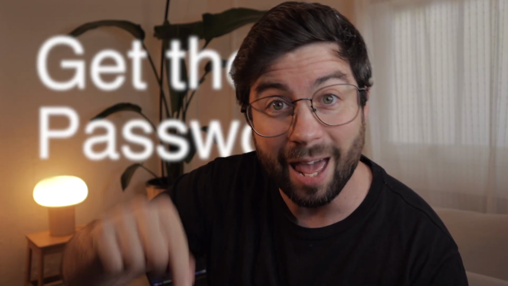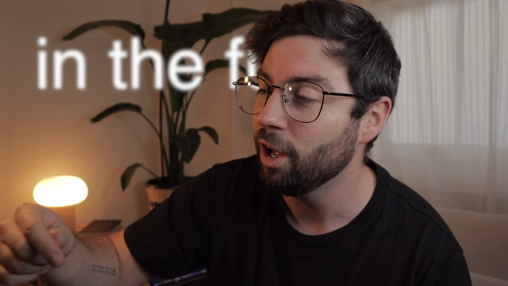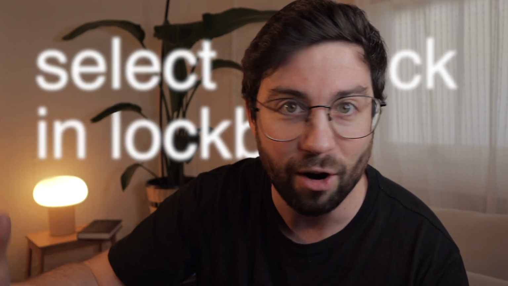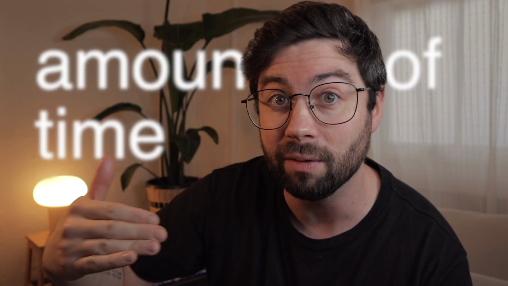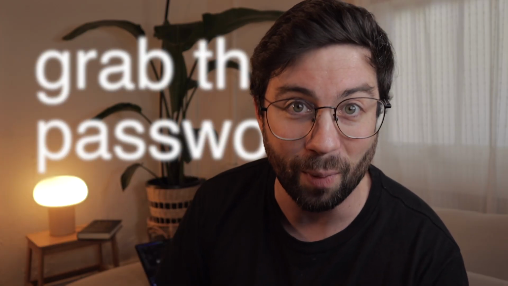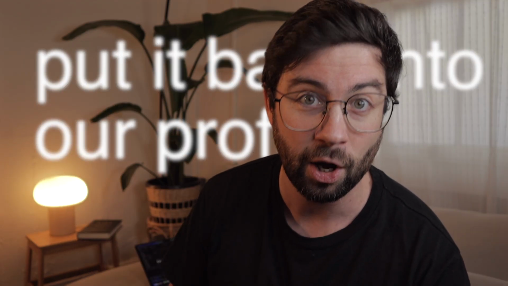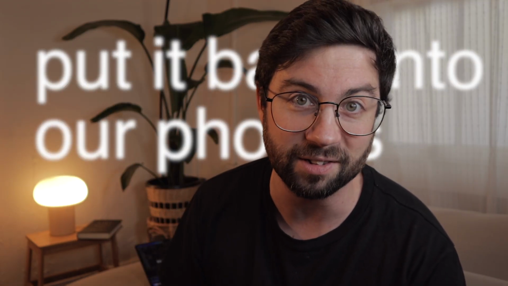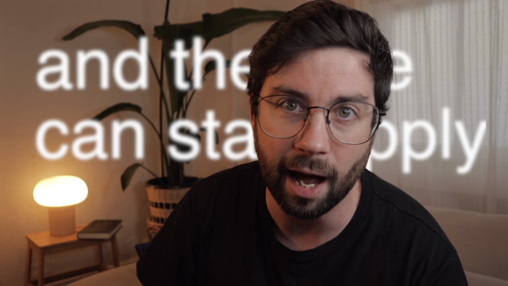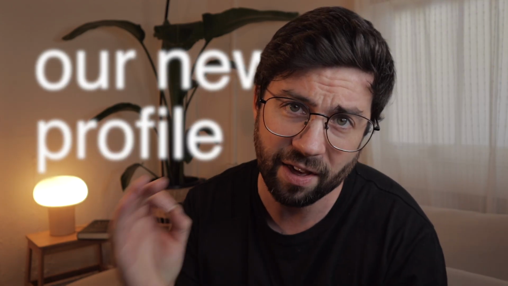And for us to get that password in the future, we need to select unlock and then wait whatever amount of time we've selected, and then grab that password once the time has elapsed, put it back into our profiles, put it back into our phones, and then we can start applying our new profiles. And what I think is so unique about this method is it means that we can customize it so that it fits for everyday life.